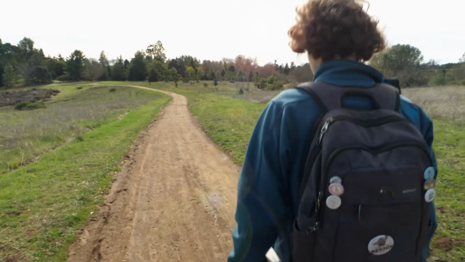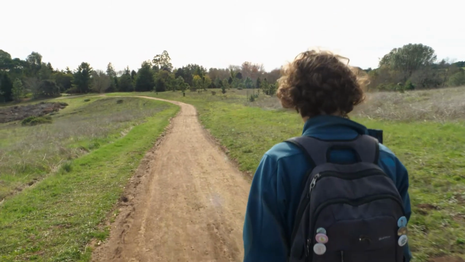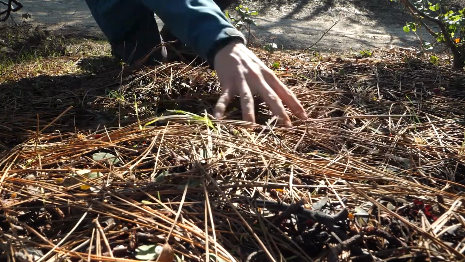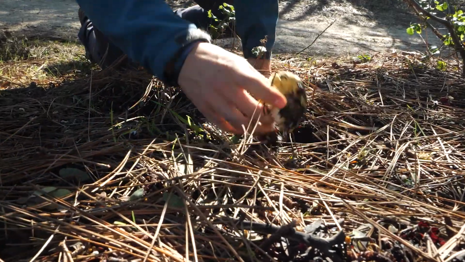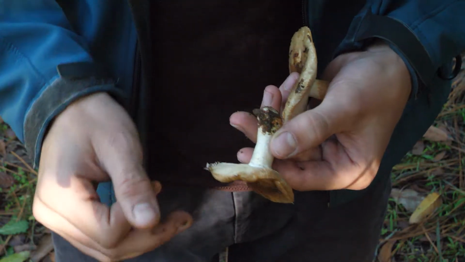I grew up going on mushroom walks with my parents, which I'm very grateful for because it made me not afraid of mushrooms. I kind of forgot about those mushroom walks when I was a kid, and I became interested when I started finding them on my own, and I really started developing an interest myself.